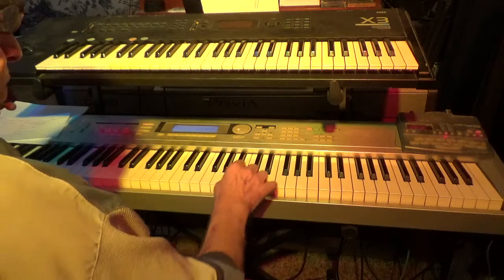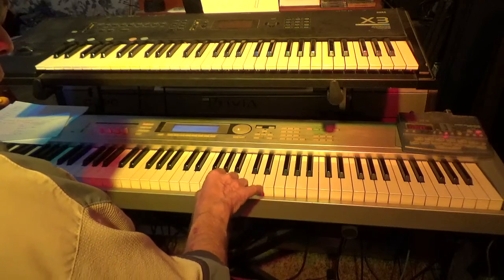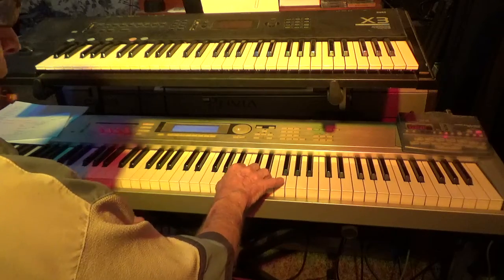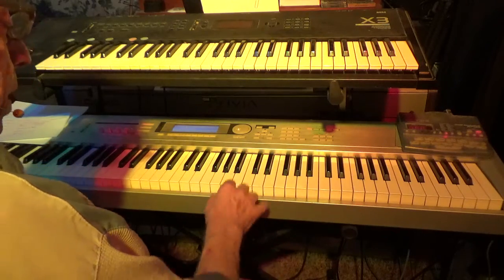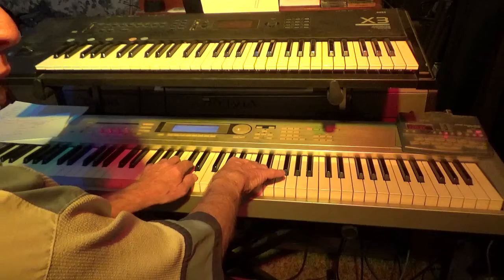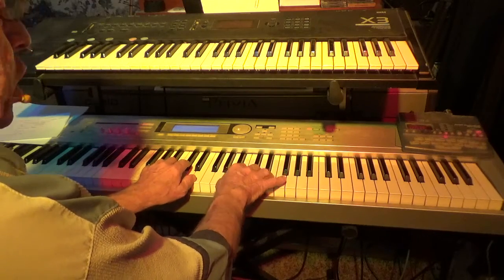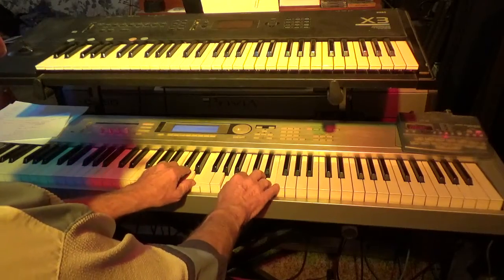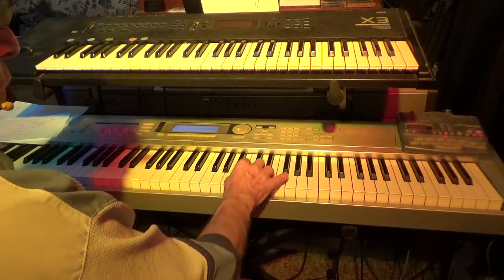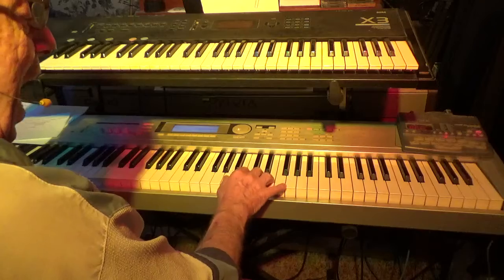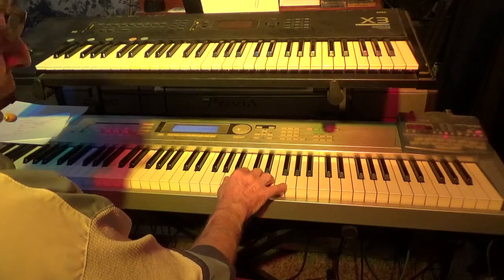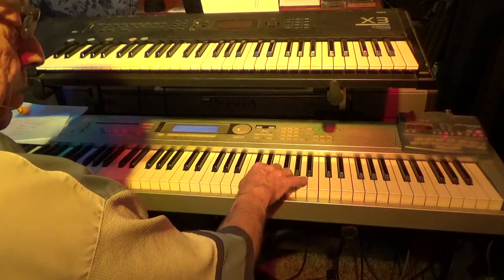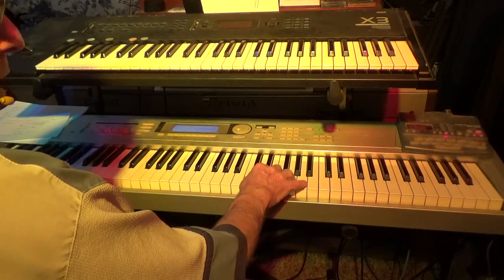I also want to talk about the relative minor, and we're going to learn how to play part of a song in a minute using that relative minor. The relative minor is always three half steps below your tonic, the key that you're playing in.